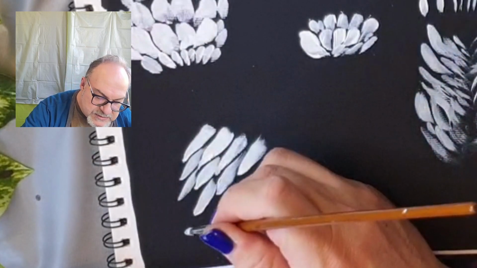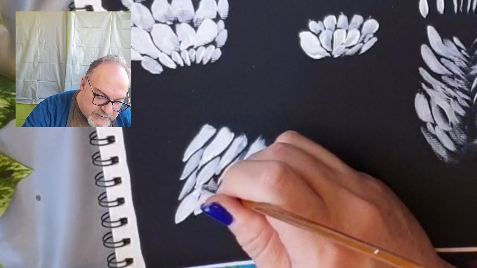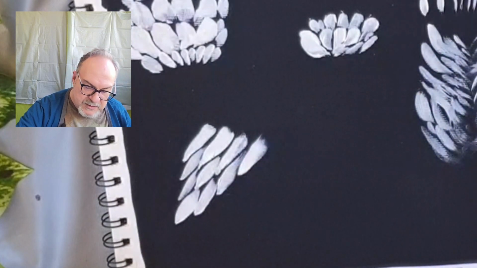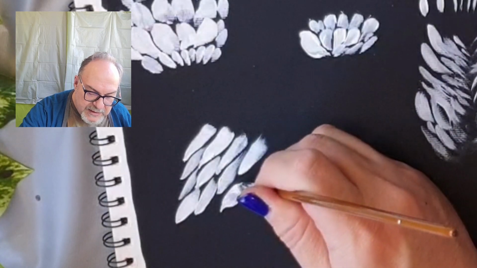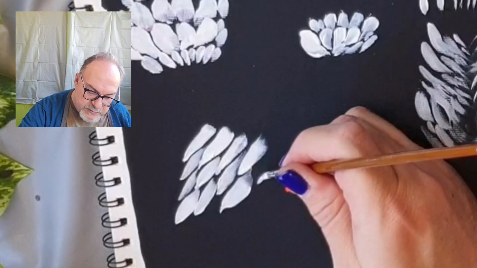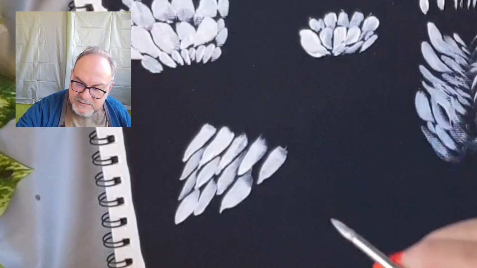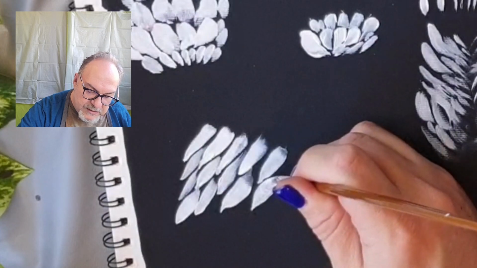So I really use the toe of the brush, then the belly of the brush, and then I lift it up. So I think it's a good exercise. Toe, belly, lift. Toe, belly, lift.